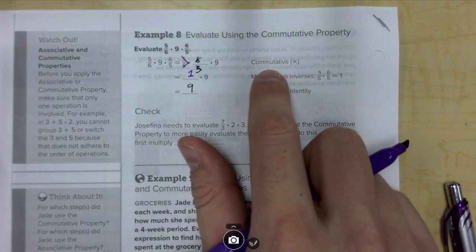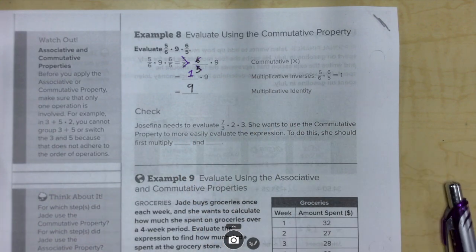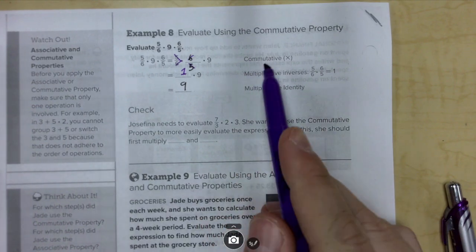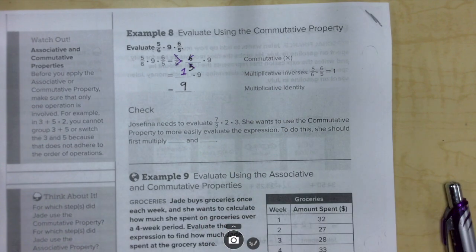And again, we use the commutative property because the rearrangement doesn't change the answer. So I like to think of it as rearrangement. It's easier in my mind to remember that, but we always have to take it back to the commutative property.